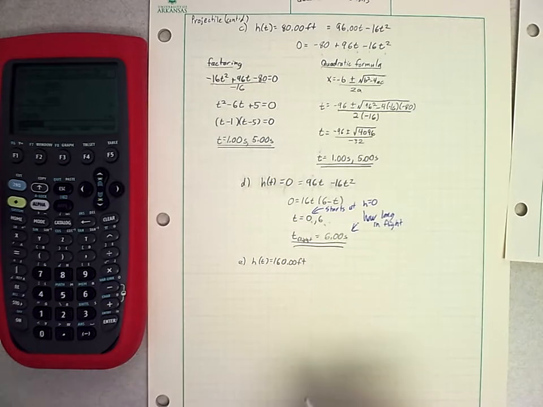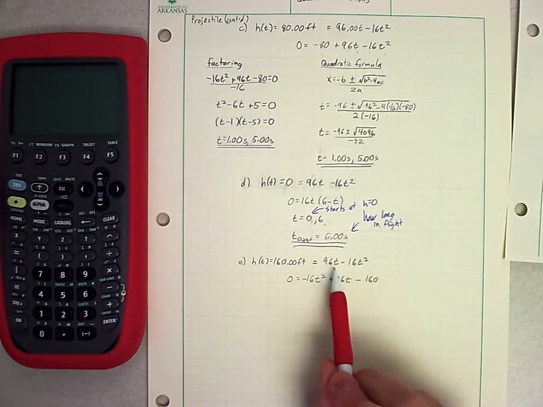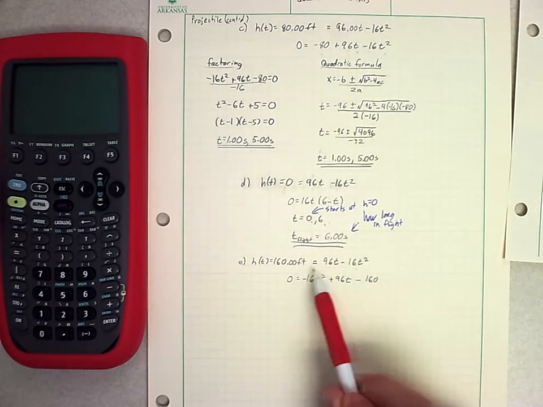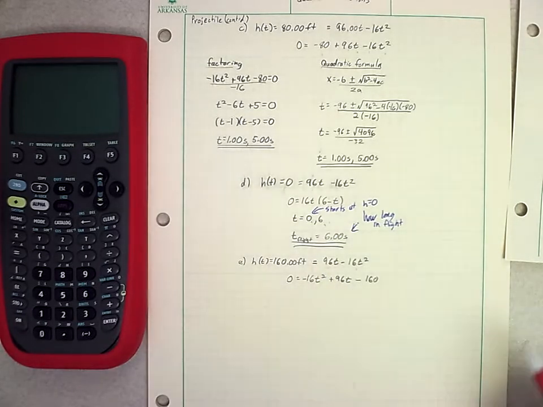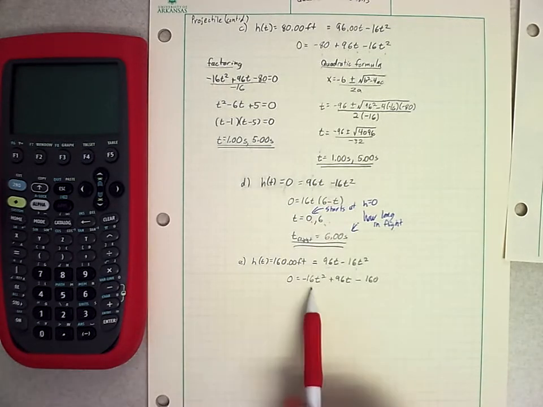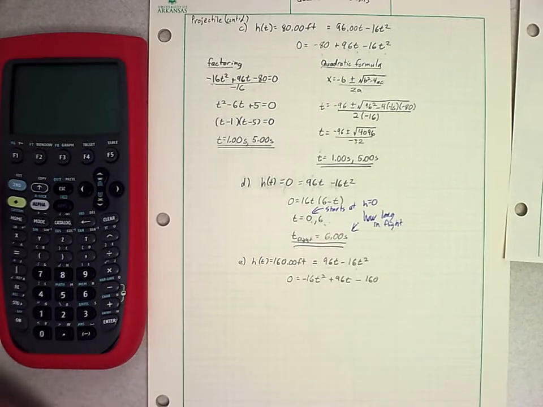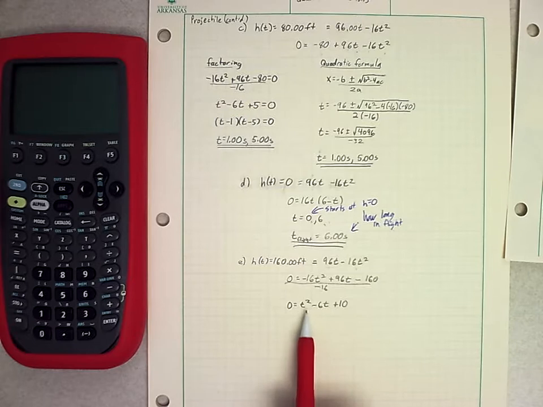Part E asks, when does it reach 160 feet? So same sort of thing. Let's set our function equal to 160 and solve that. So we set that equal to 96t minus 16t squared, which is our function. Again, to be able to solve it, I need to set the equation equal to 0. So I'll do that. And then, again, to make things simpler for myself, since it turns out this time around that everything is divisible by 16, I'm going to go ahead and do that first. So I get that t squared minus 6t plus 10 has to equal 0. And so I want to try to solve that. And again, my favorite method is by factoring.